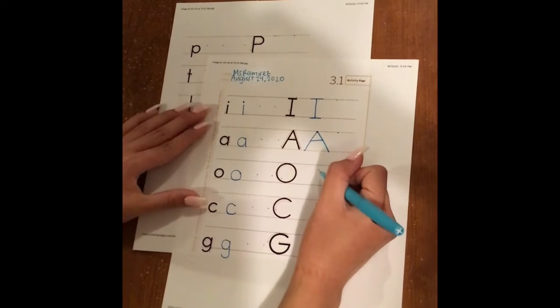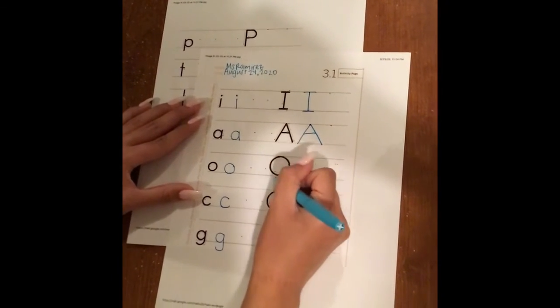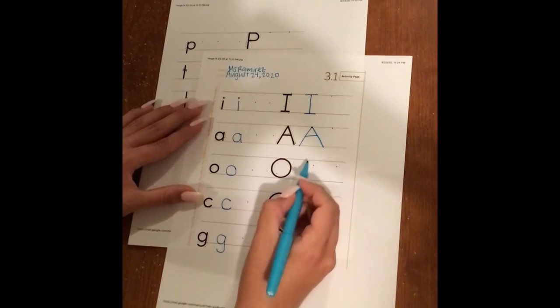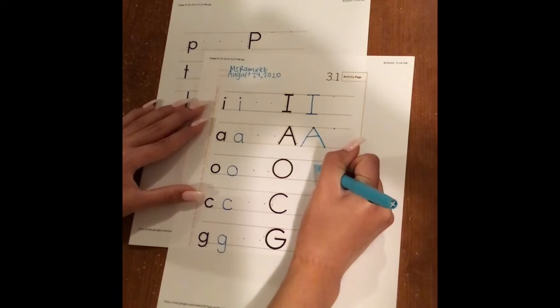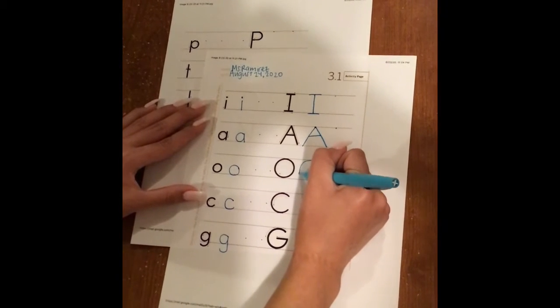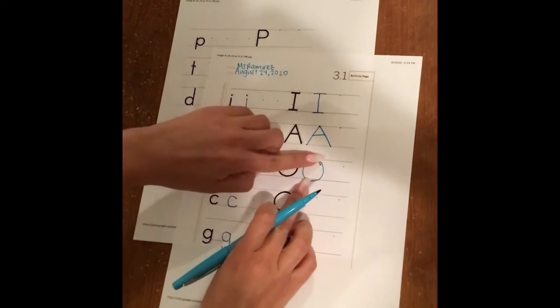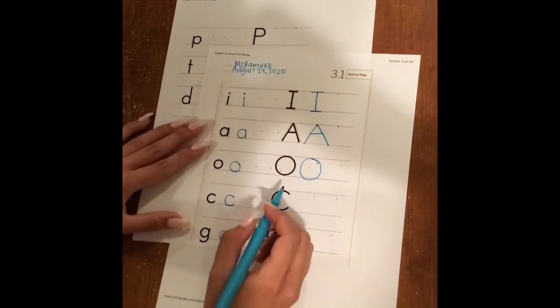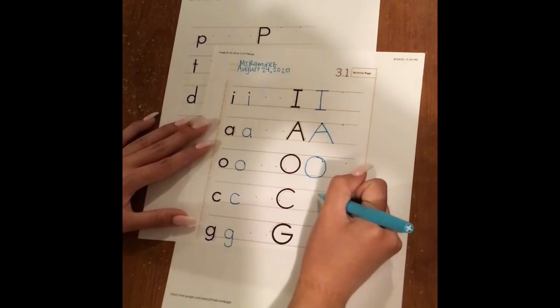Now letter O, the sound is ah. It's a big circle that goes from the top line all the way to the bottom line. Start at the dot, and then go all around like this. Make sure you stay in between these 2 lines. Now the capital C, k, k.